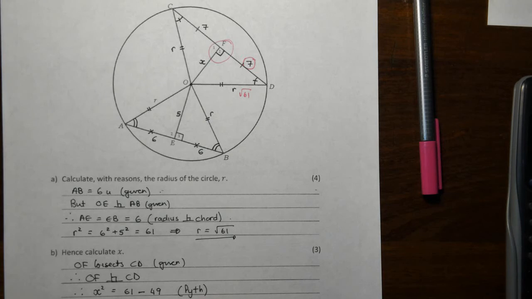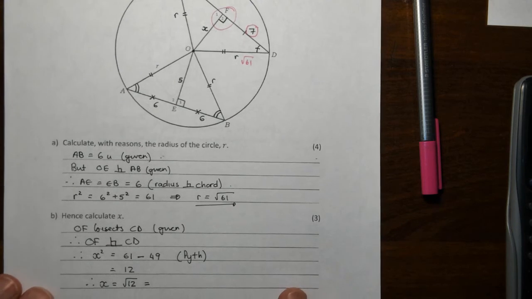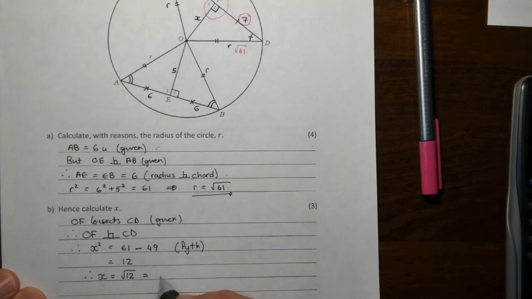We want simplest surd form. I almost forgot about that. Remember, 61 is a prime number. It cannot reduce anymore. So we can say 12 is 4 times 3. For those of you who forgot to do this, this will be 2 root 3, the value of x. Okay, so straightforward, not really problematic, that particular question.